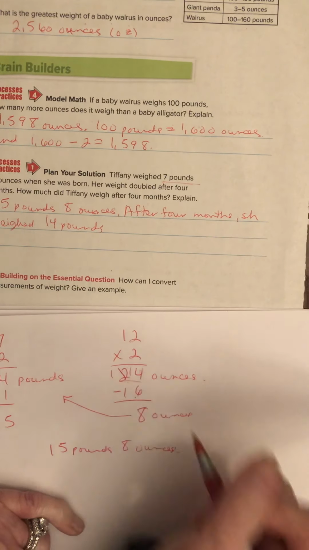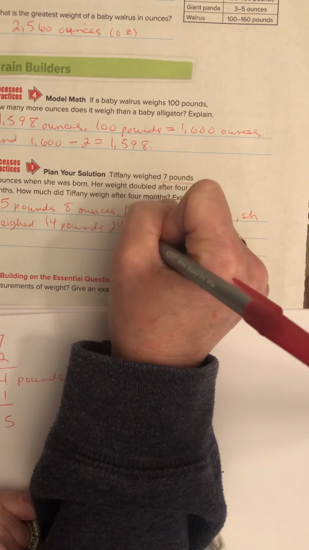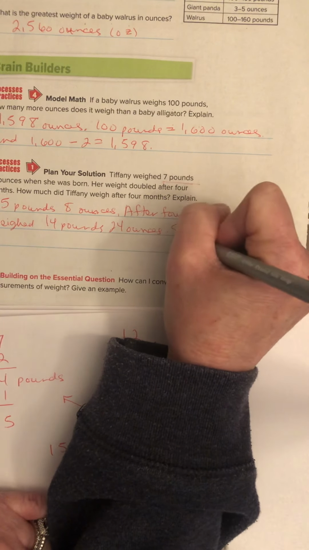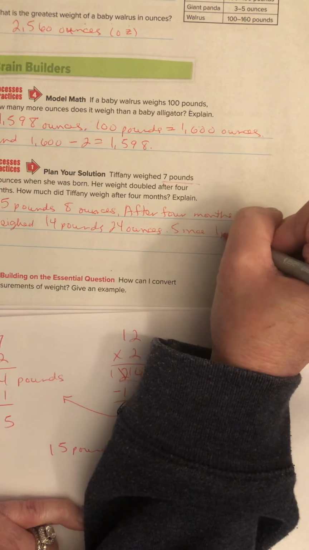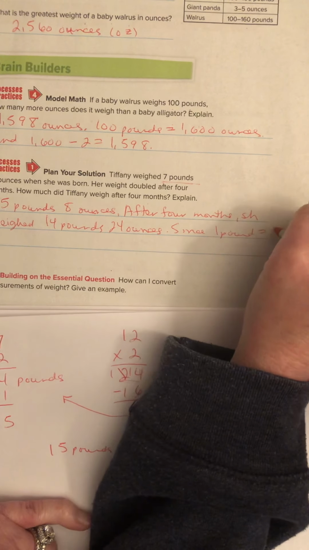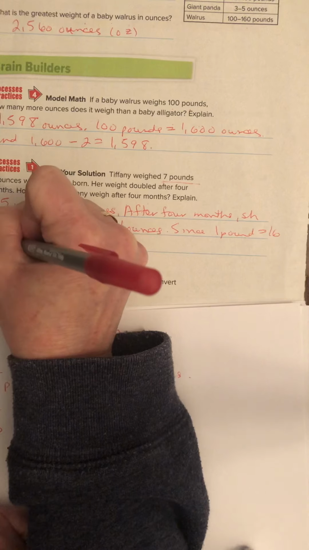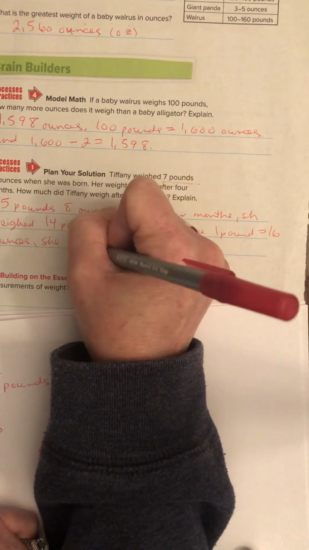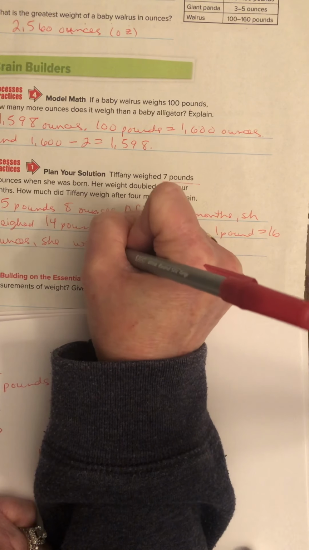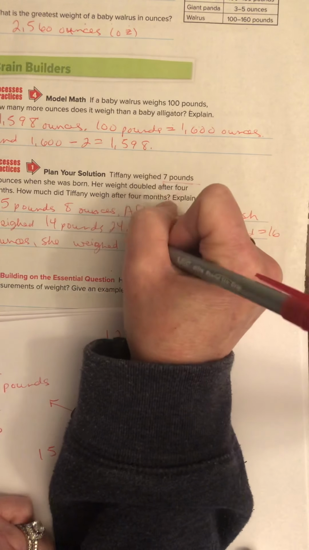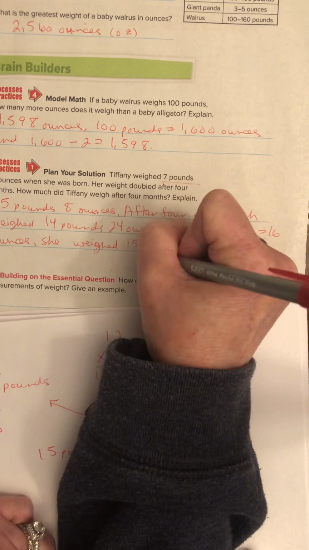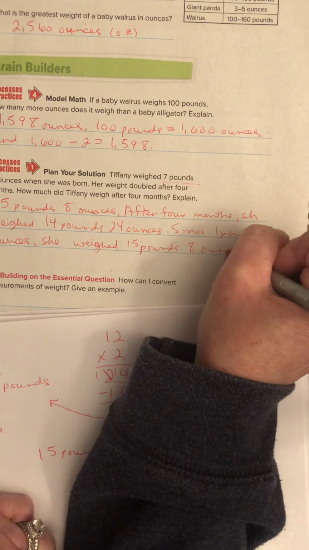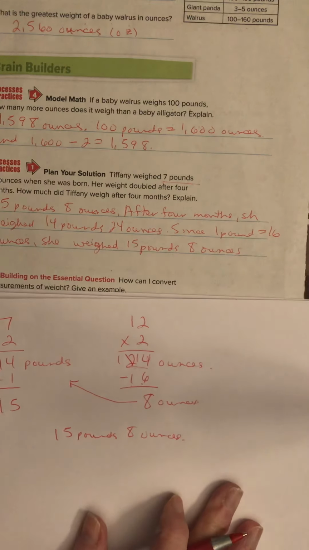What do we do here? 24 ounces. Okay. Since 1 pound equals 16 ounces, she weighed 15 pounds, 8 ounces. Okay, that's a tricky one.